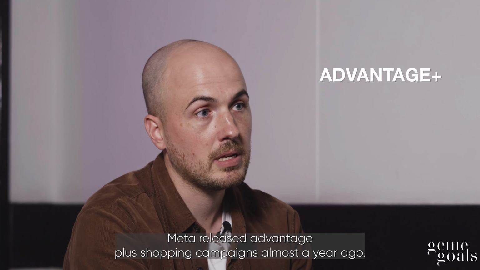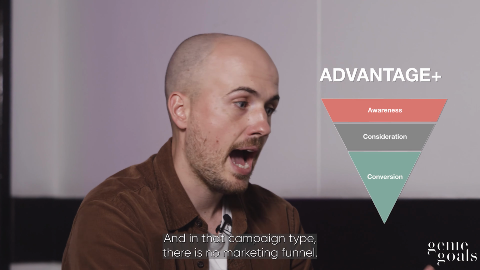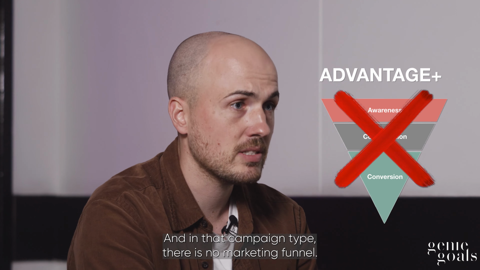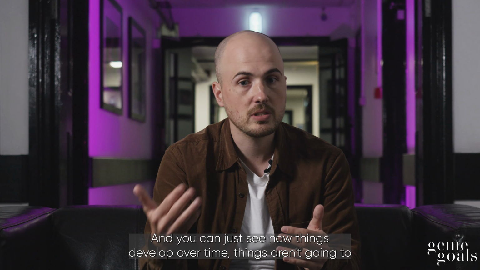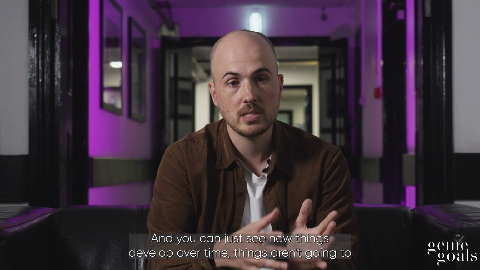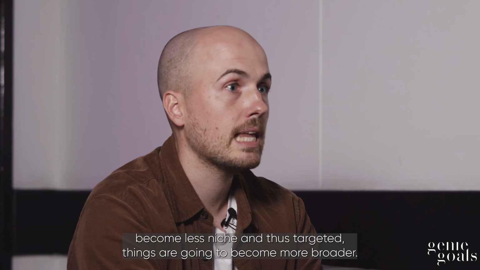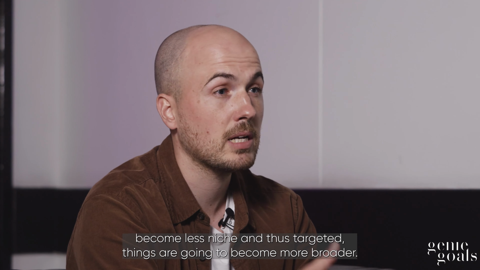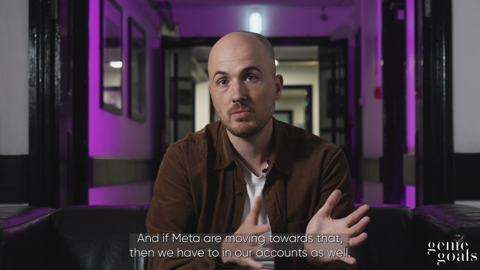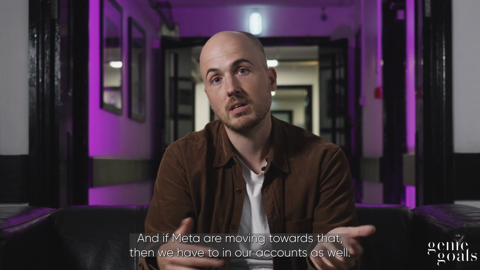So number two, Meta released Advantage Plus shopping campaigns almost a year ago. And in that campaign type, there is no marketing funnel. And you can just see how as things develop over time, things aren't going to become less niche and less targeted, things are going to become more broader. And if Meta are moving towards that, then we have to in our accounts as well.